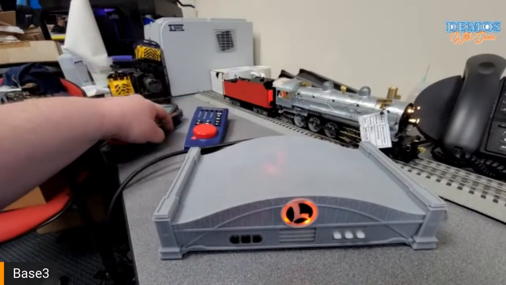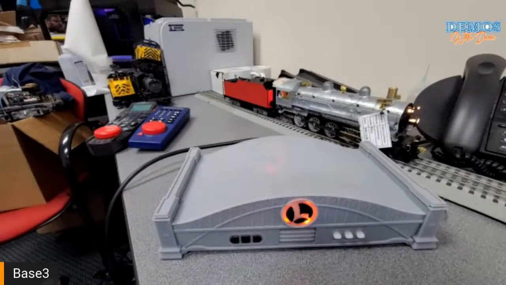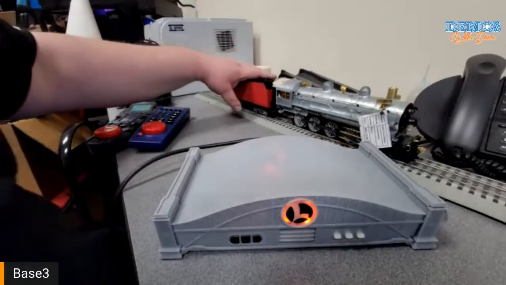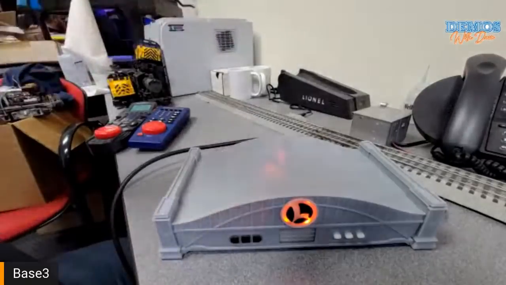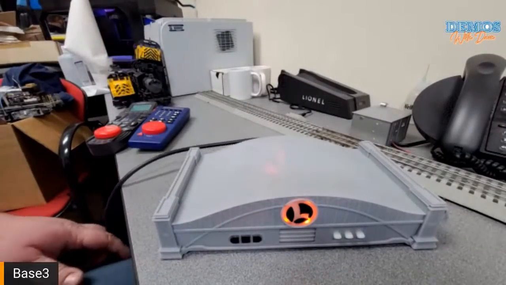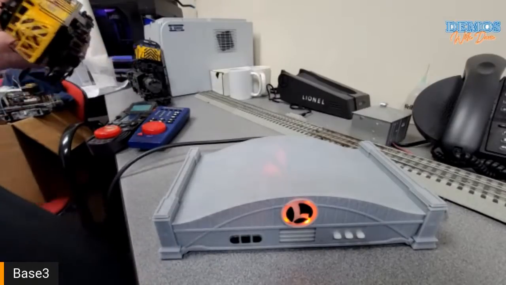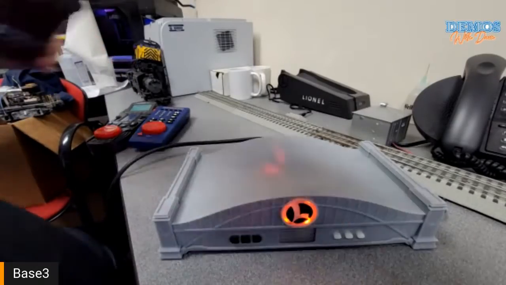All right. Now that you've seen that wonderful gallantry of cinematic masterpiece, I am going to switch this legacy engine over, and I want to show you guys how to go about doing a RF LionChief engine.